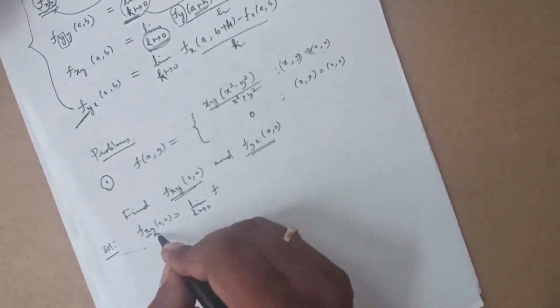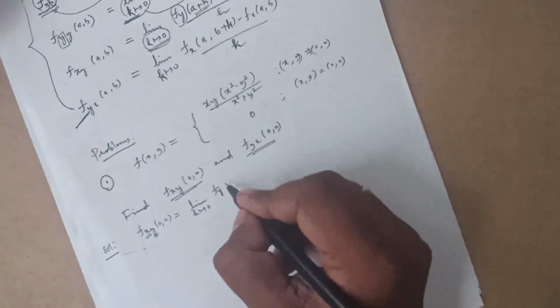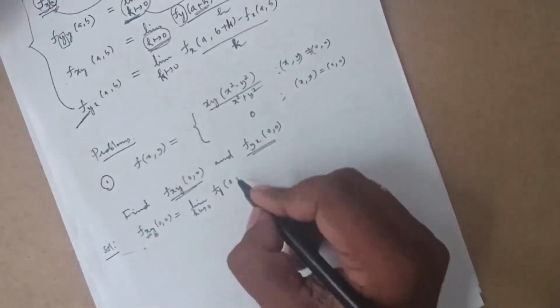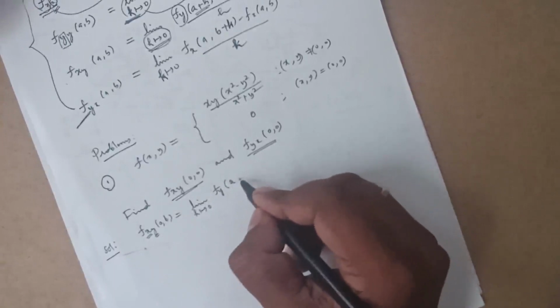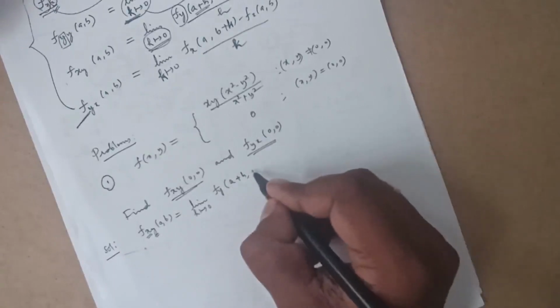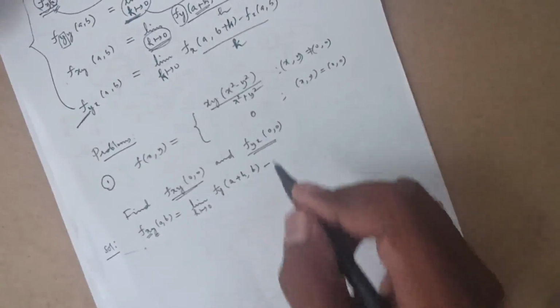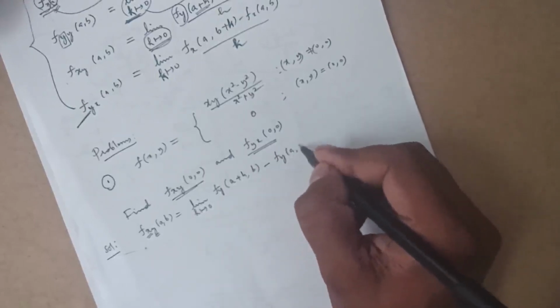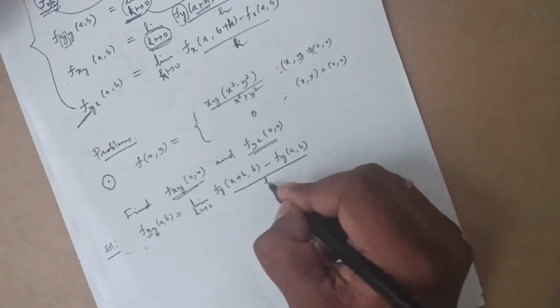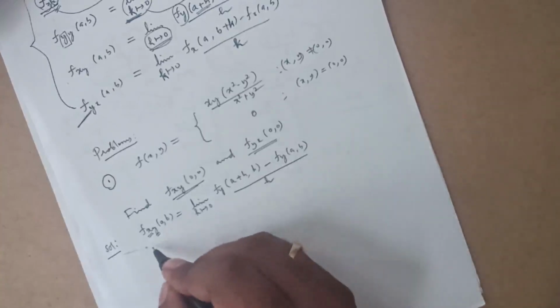Then y is left, so you take that fy of a comma b itself. So it is fy of a plus h comma b minus fy of a comma b by h. But a comma b is 0.